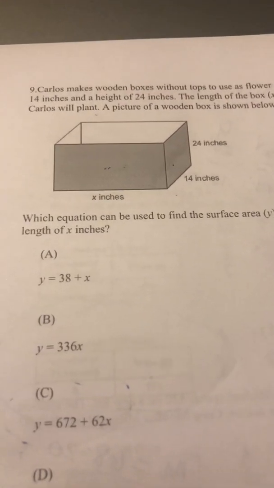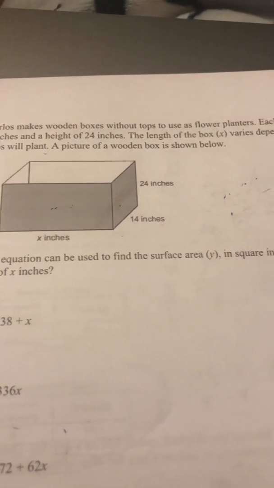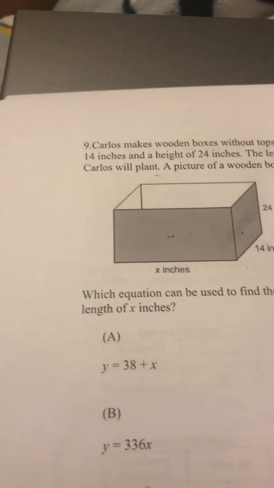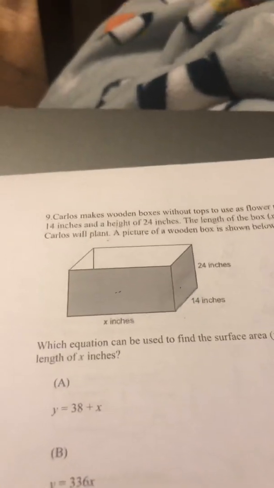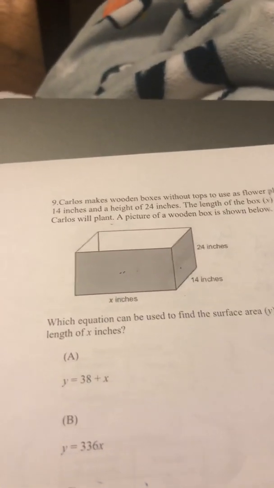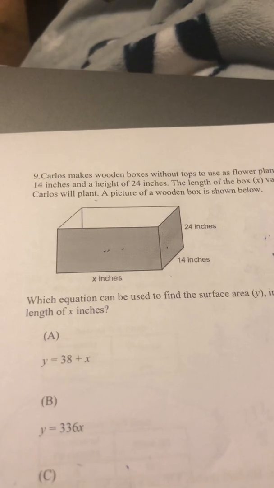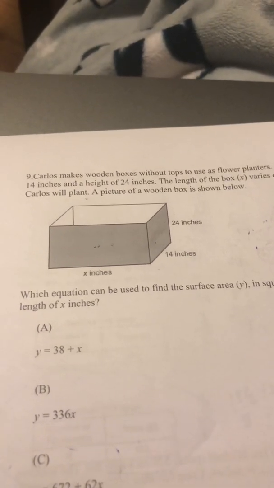They want to know which equation can be used to find the surface area Y in square inches of the wooden box that has a length of X inches. Okay, so you're probably going, what? This doesn't make any sense to me. It will. It so will, okay?